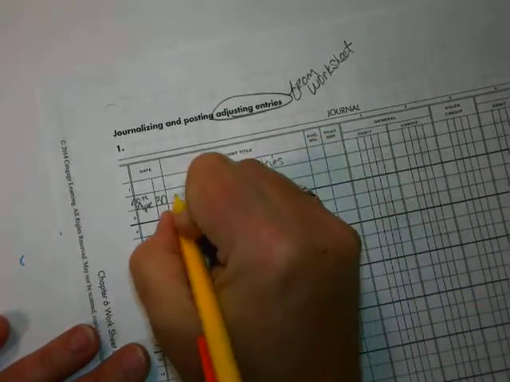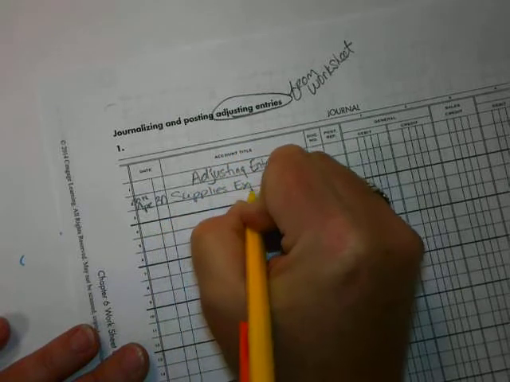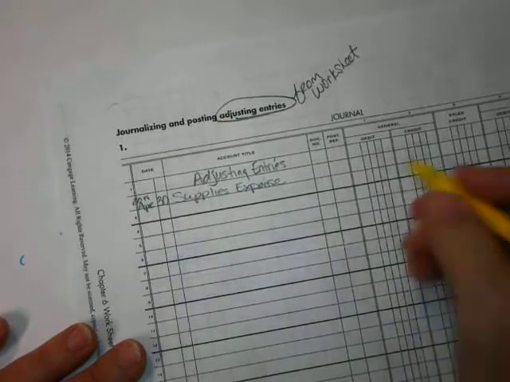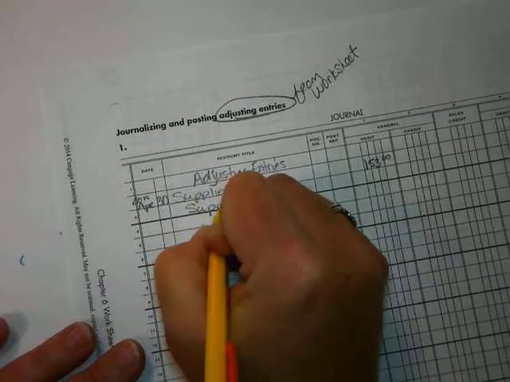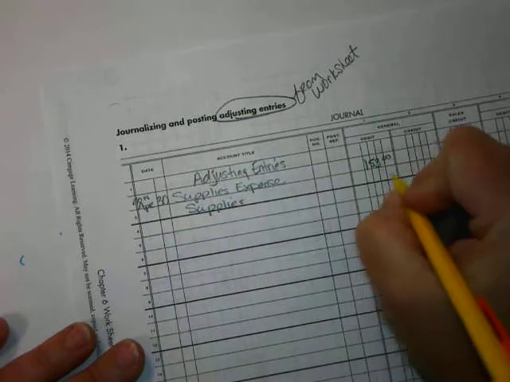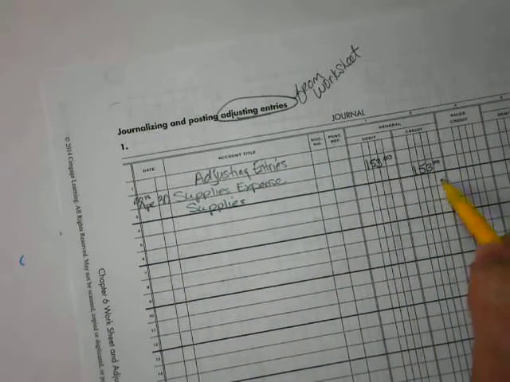And then supplies expense for $153. And supplies for $153. Okay, supplies is a credit because we're decreasing that number.